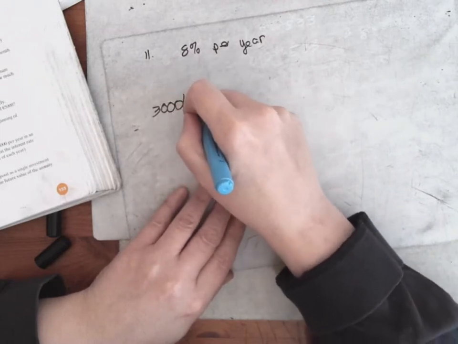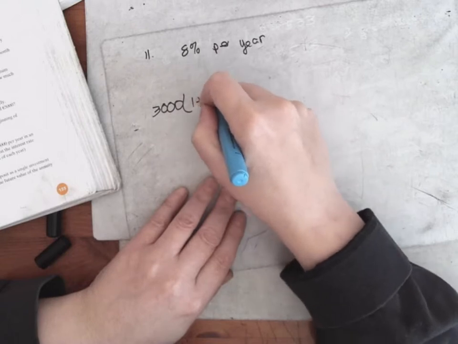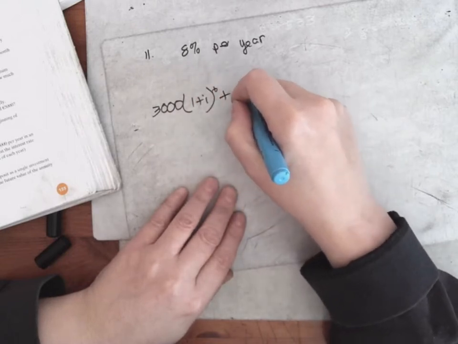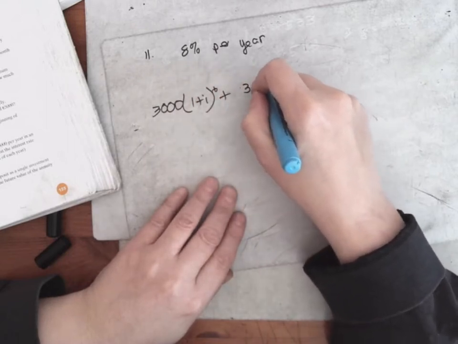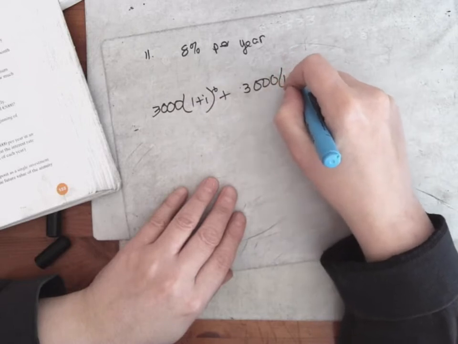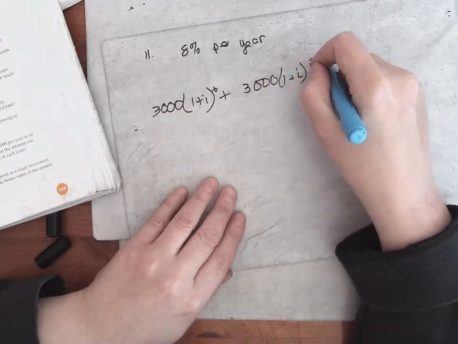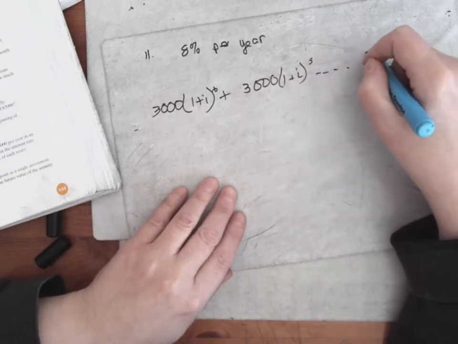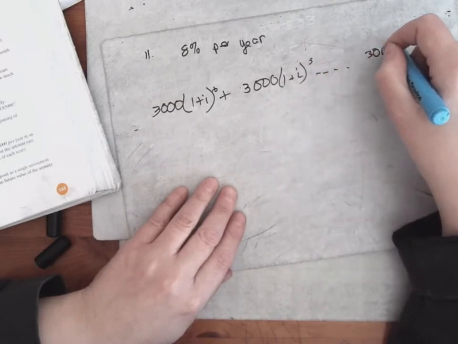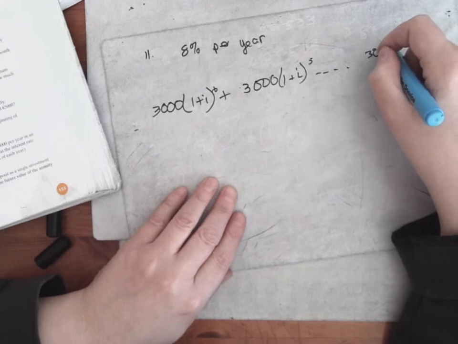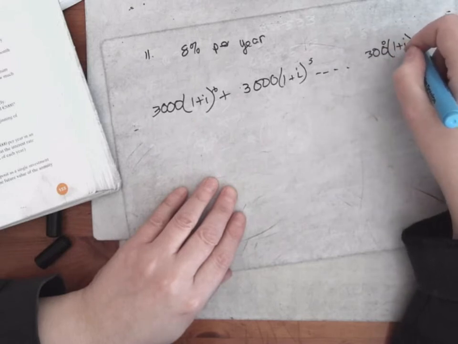The first 3,000 is going to be in for 6 years, and the second 3,000 is going to be in for 5 years. And the last 3,000 is going to be in for 1 year. Sorry, that's 3,000 times 1 plus i all to the power 1.